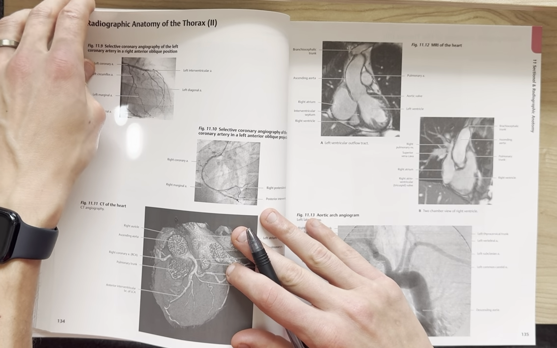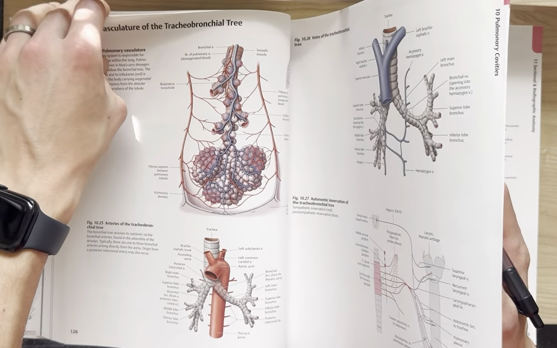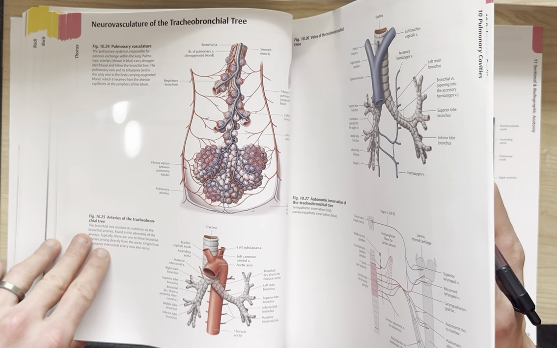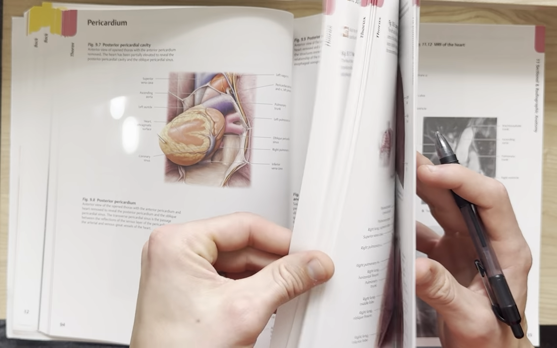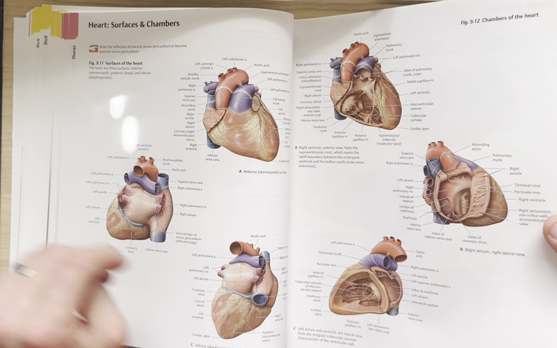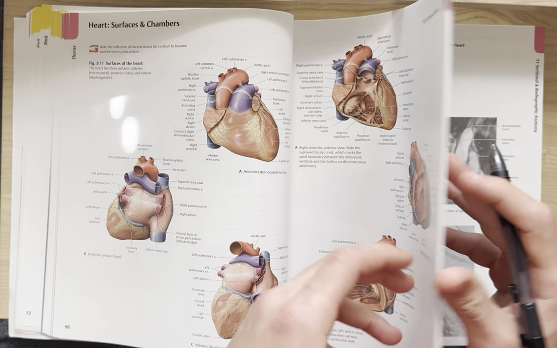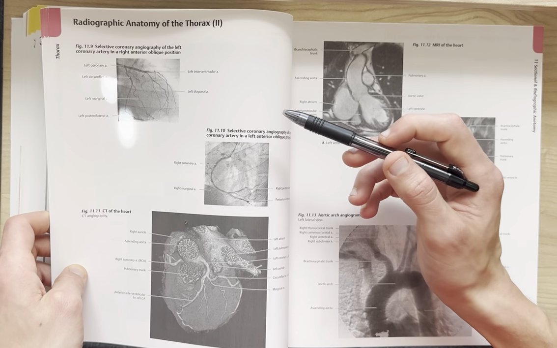Alright, I'm going to flip back here real quick to go back and forth between the surfaces of the heart and the chambers. And so we're looking at some coronary angiography.